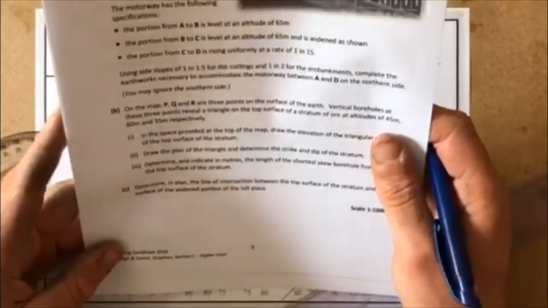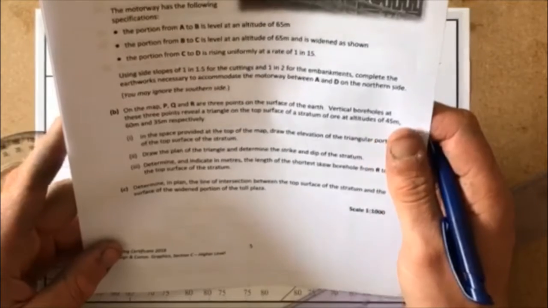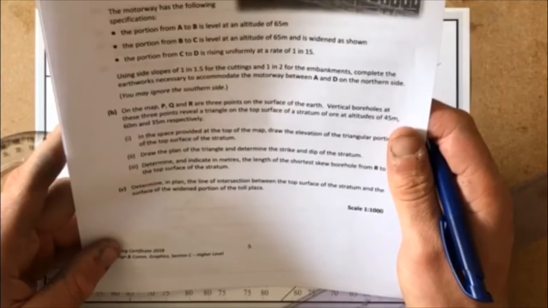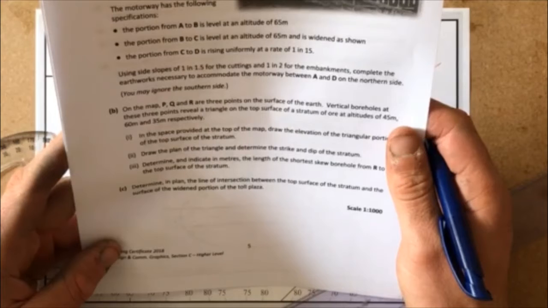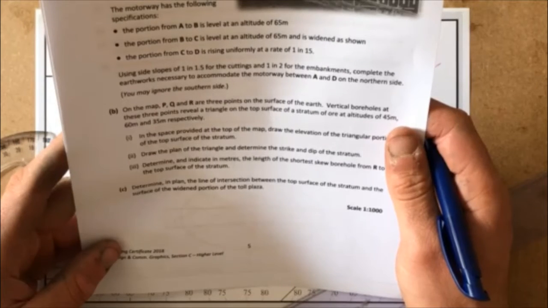Okay, part 3. Determine and indicate in meters the length of the shortest skewer borehole from R to the top surface of the stratum.